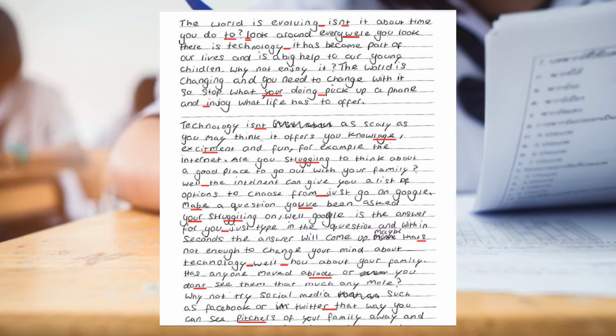Now at this point, it's getting quite difficult to read because of the lack of punctuation. I see what this candidate's trying to do, but I'm finding myself stumbling over the writing simply because of the lack of full stops and the lack of punctuation not being used in this case.